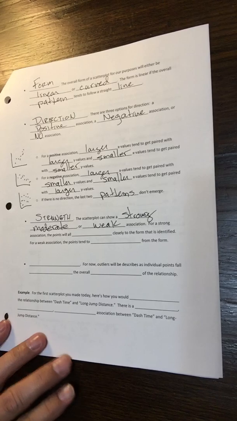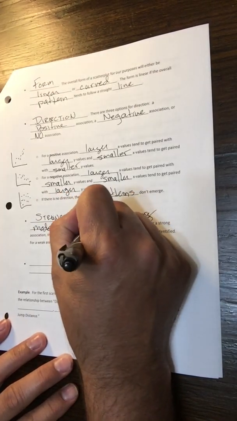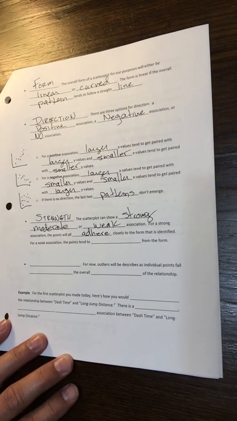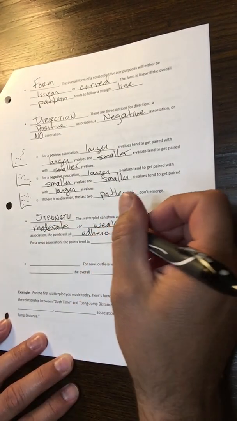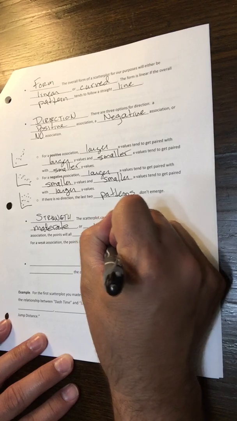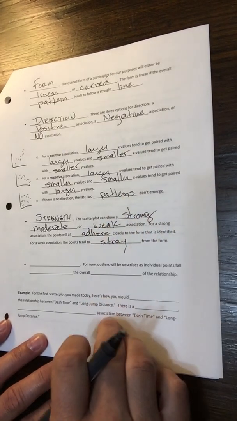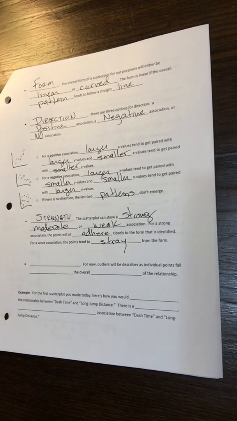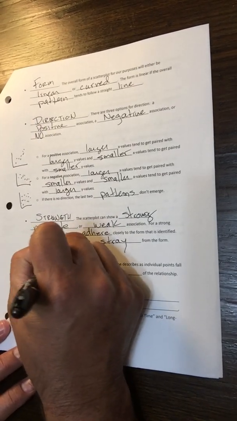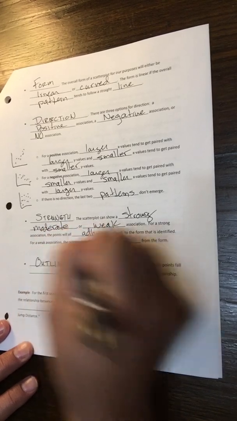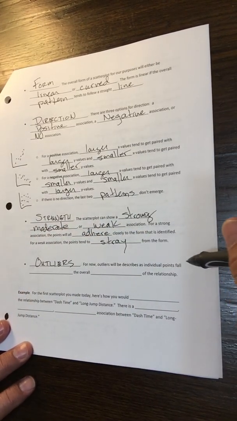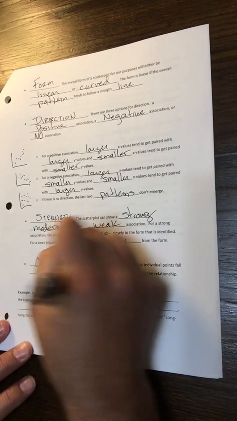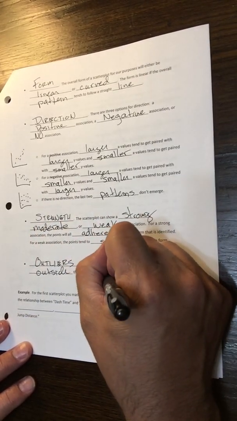For a strong association, the points will all adhere closely to the form that is identified. For a weak association, the points tend to stray away from the form. All right, I talked about form and direction and strength, and the last of those four things we mentioned is outliers. For now, outliers will just be described as individual points that fall outside of the overall pattern.